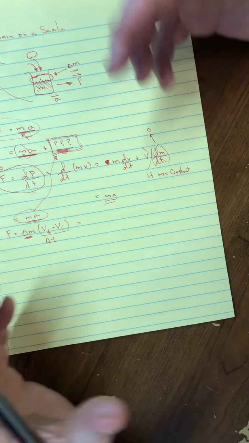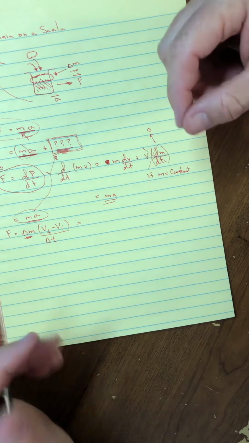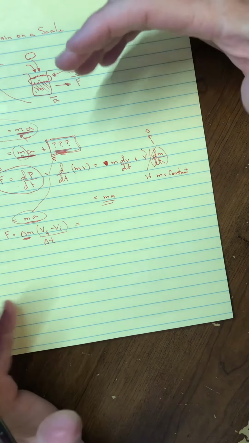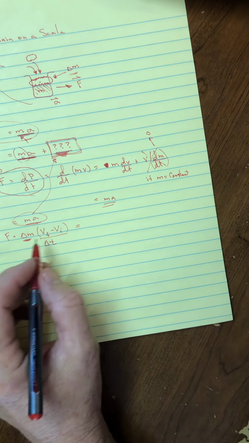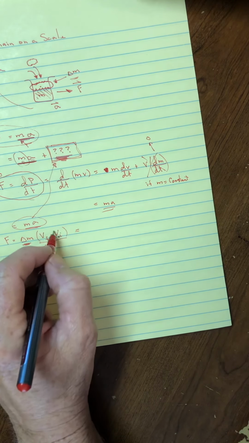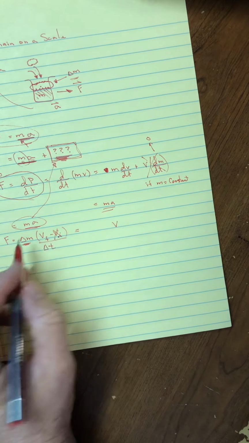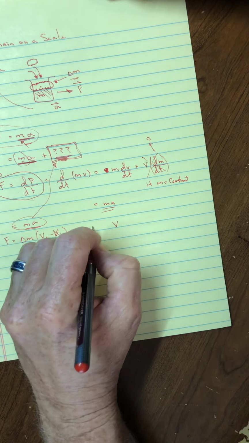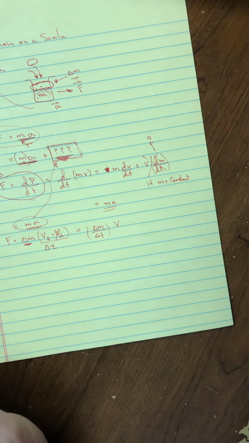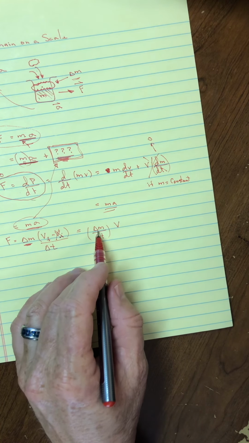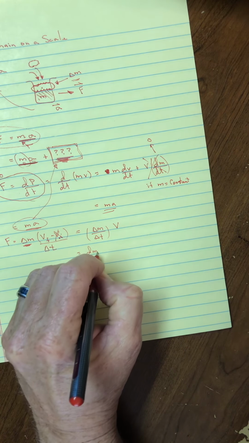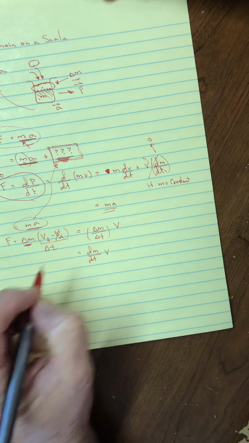Now, if we do this with a small amount of mass, imagining we're continuously adding mass to our water bucket, maybe we would write it like this. If we think of a little bit of water we're adding starting at 0 speed, we can ignore that, and we'll just call v the final speed. Then we can rearrange this to dm/dt, which we might call the rate at which you're adding mass. In the limit, that would be dm/dt times v.